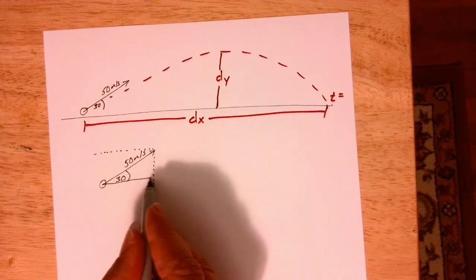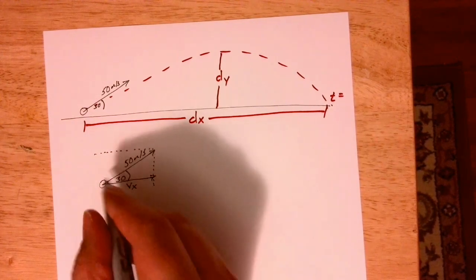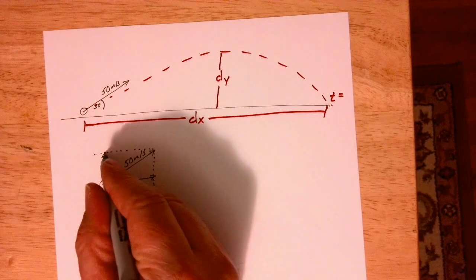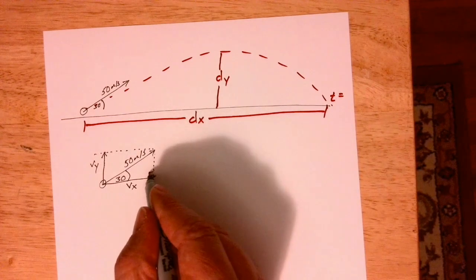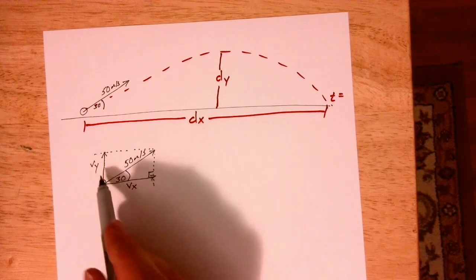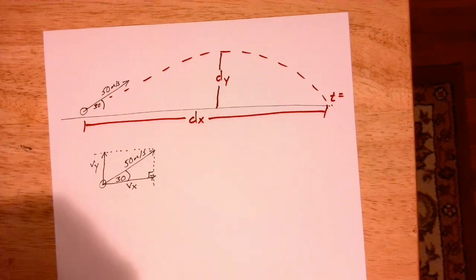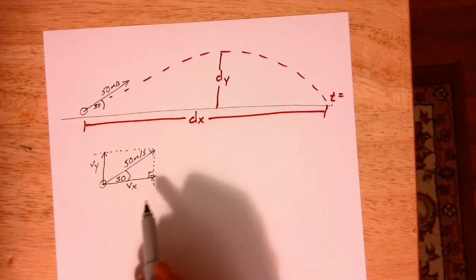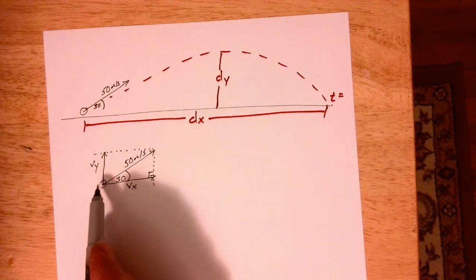So what is the velocity in the x direction, and what is the velocity in the y direction? And we have a right angle triangle. So the 50 meters per second, that's actually the resultant of this x and y direction. So what I'd like for you to do is go ahead and solve for the velocity in the x and the velocity in the y direction.